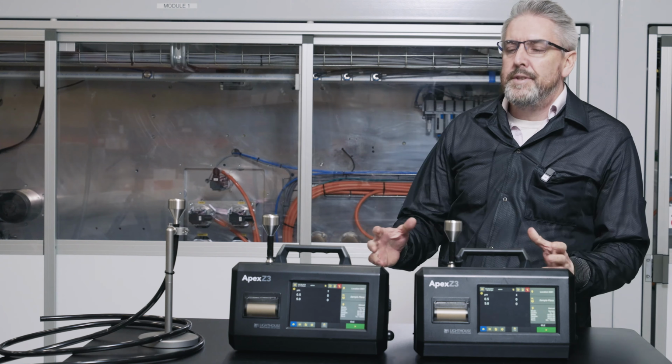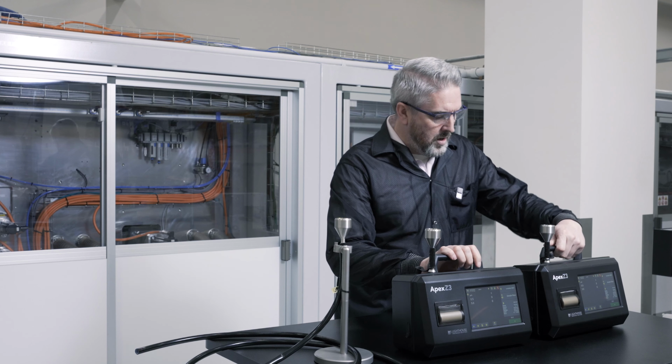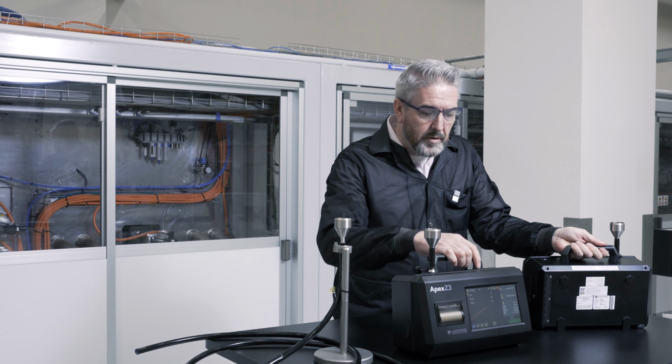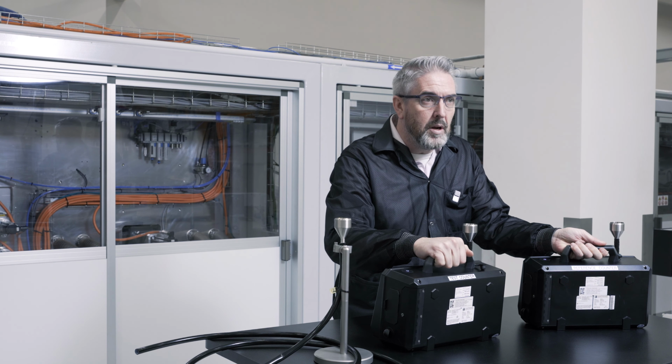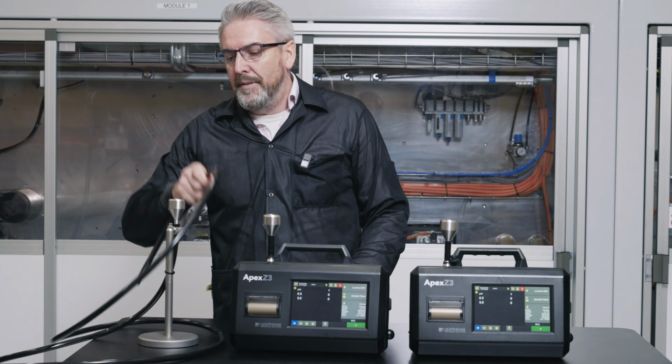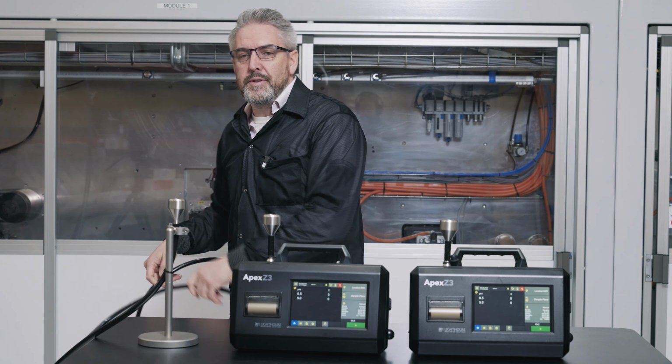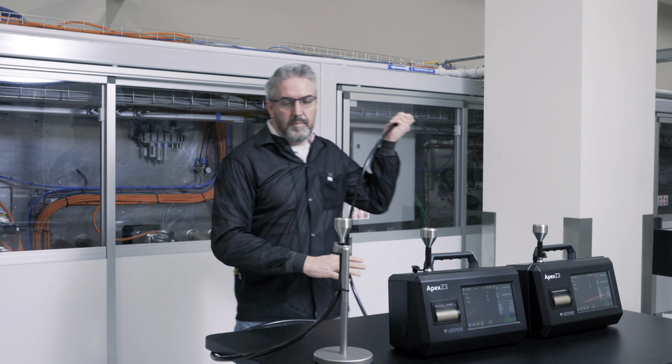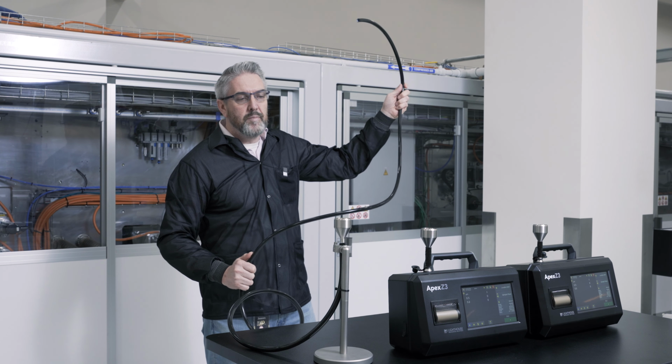Now that we have established the baseline between the reference particle counter and the test particle counter, we are now going to look at the sample losses, the particle losses in this 10 feet piece of tubing.